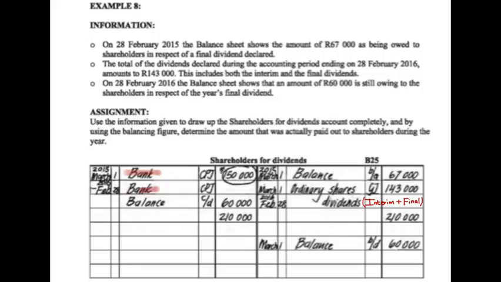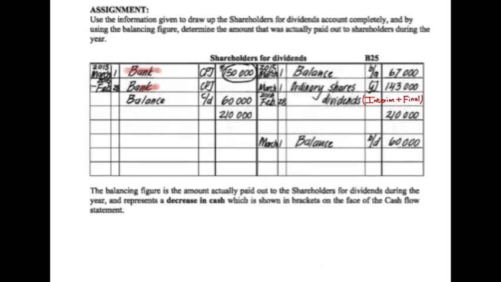Is it necessary for me to have two separate amounts? Because one was the payment of the previous year's balance and the second one was the payment of the interim dividend? No, it's not necessary, because I just need one amount to put on the face of the cash flow statement. So let's read. The balancing figure is the amount actually paid out to the shareholders for dividends during this year, and represents the decrease in cash, in other words an outflow, and is shown in brackets on the face of the cash flow statement.